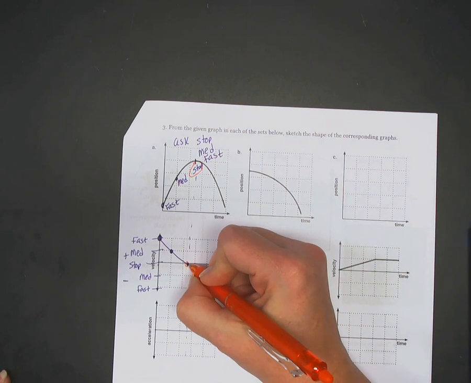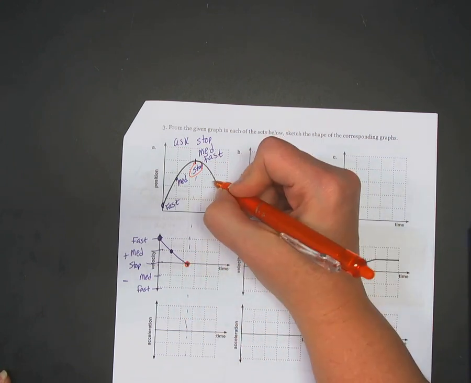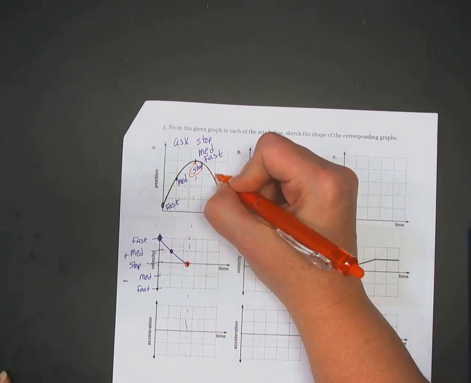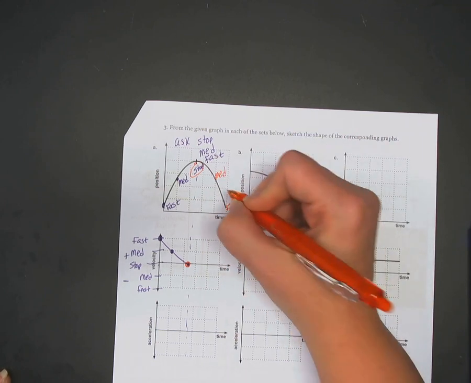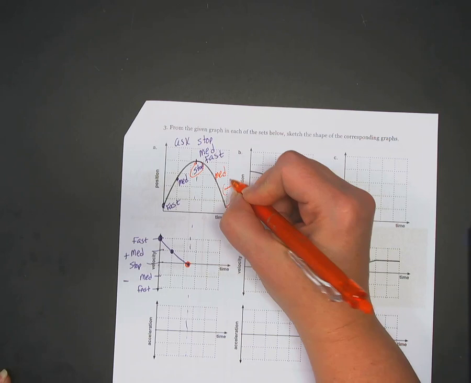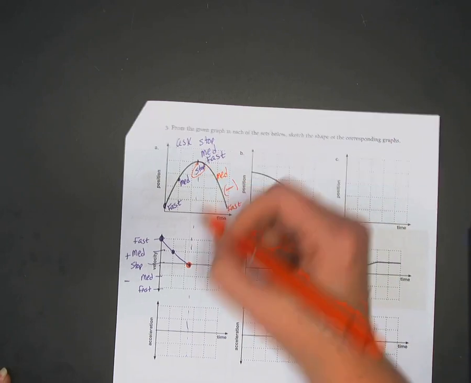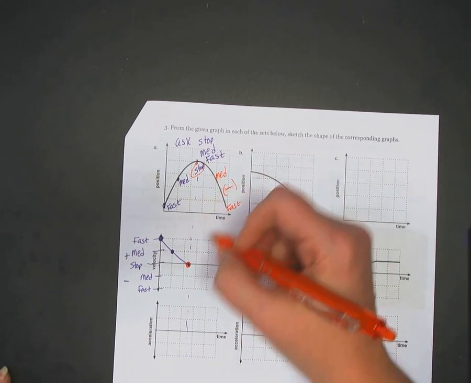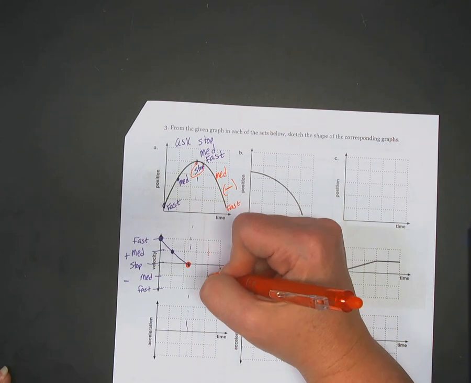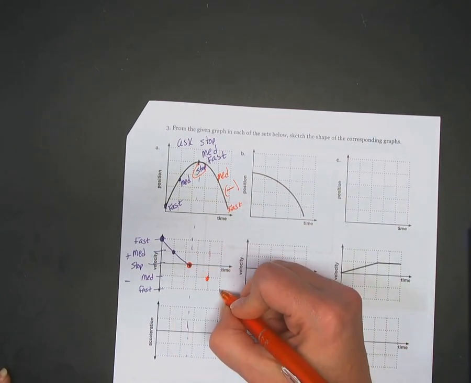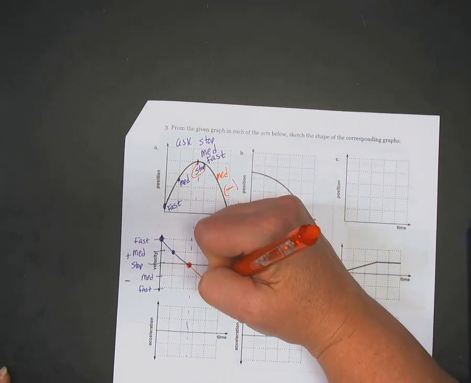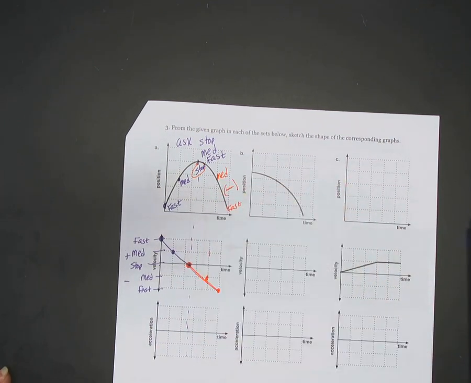So we're still at a stop. And then it's going to go kind of medium here. And then fast. But it is in the negative direction this time. So again, we've got our stop. And then we're going to have our medium. We just got to follow that down. And then it's going to be fast in the negative direction. So you're going to have something like that. Okay.